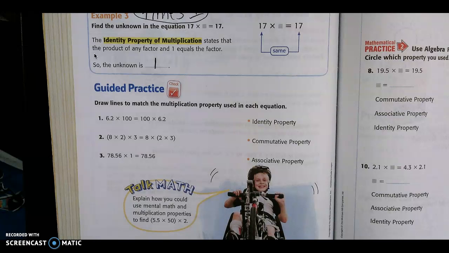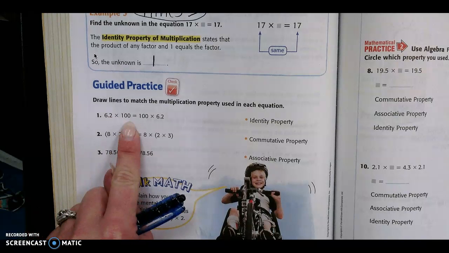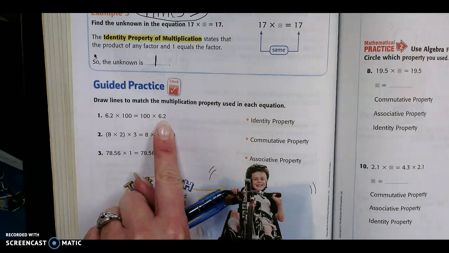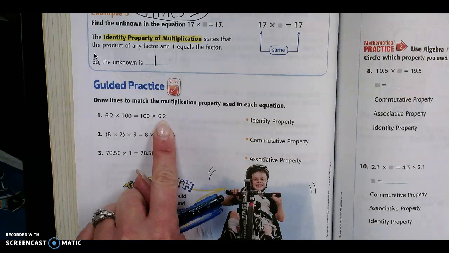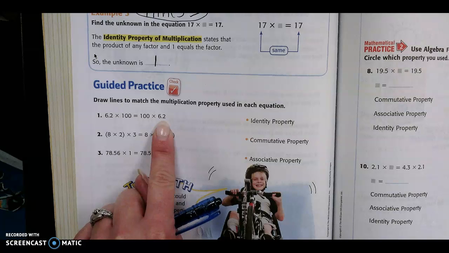All right, so let's look at number 1. Number 1 says 6 2/10 times 100 equals 100 times 6 2/10. What did they do there? Just reverse the order, right? What property is that? What do you think, Juliet? Commutative. Good job.